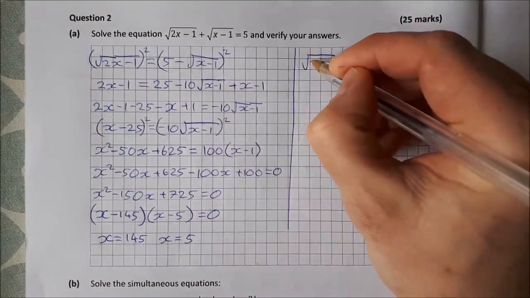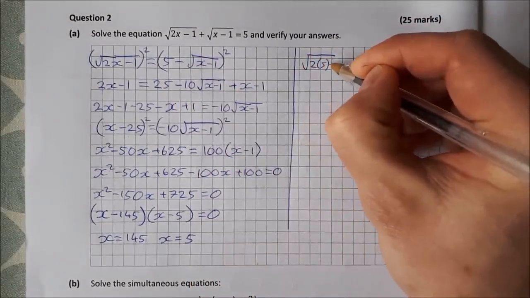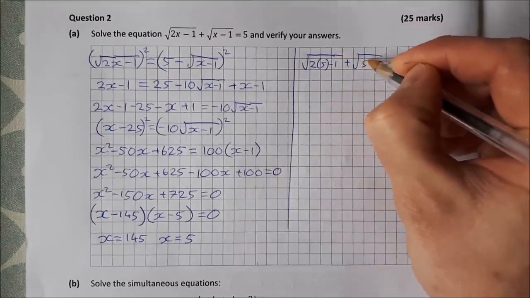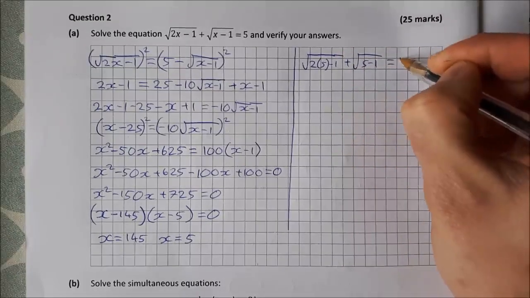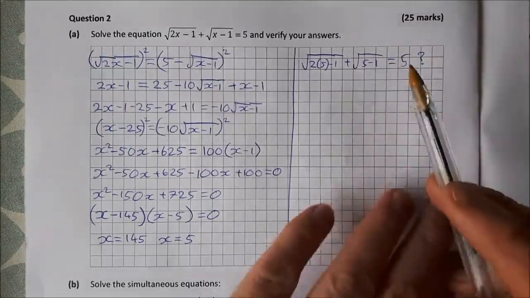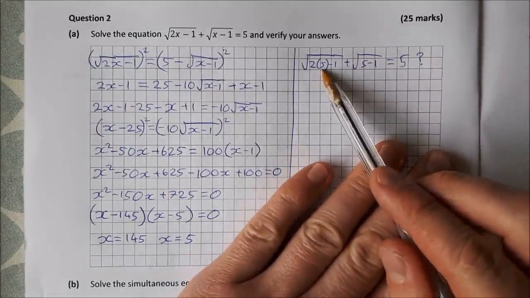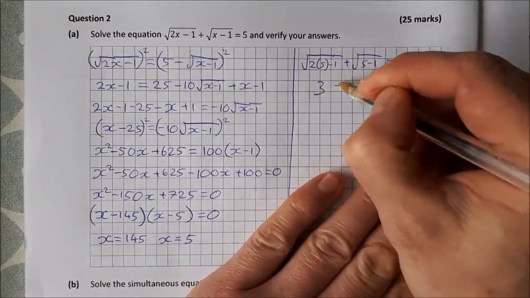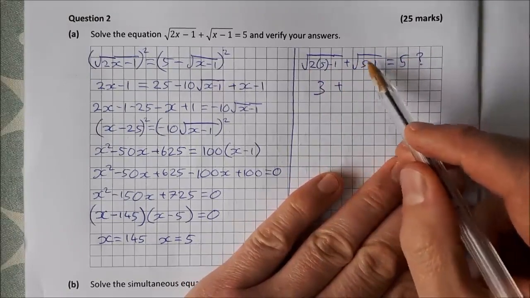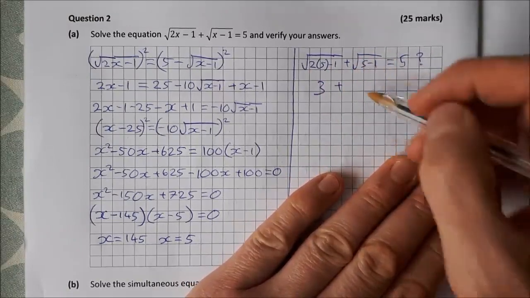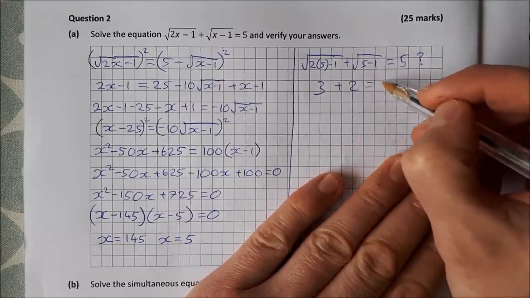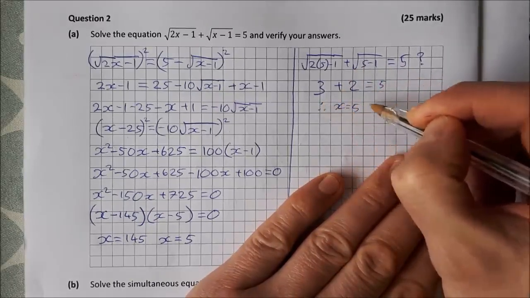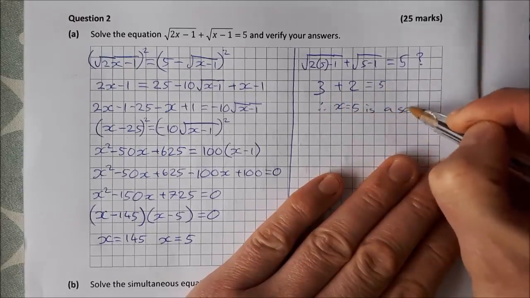So that'd be the square root of 2 times 5 minus 1 plus the square root of 5 minus 1, is that equal to 5? Question mark. So 2 times 5 is 10. 10 minus 1 is 9. The square root of 9 is 3. 5 minus 1 is 4. The square root of 4 is 2. So 3 plus 2 is equal to 5. Therefore, x equal to 5 is a solution.